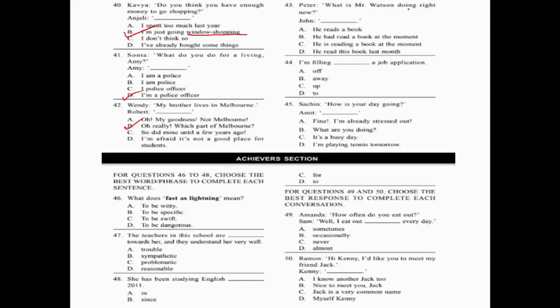Peter, what is Mr. Watson doing right now? So something is being asked related to the present tense. Present continuous tense. So John is replying, he reads a book. No, it's something that happens on a regular basis. We are asked to tell something related to the present continuous tense. It means is plus ing form. So he reads, no, this is not it. He is reading, an ing form, it means it is in the present continuous tense. So this could be our answer. He read this book last month, no. So the correct answer is he is reading a book at the moment. Okay, option C is our correct answer.